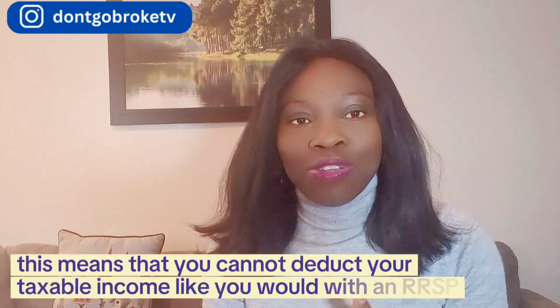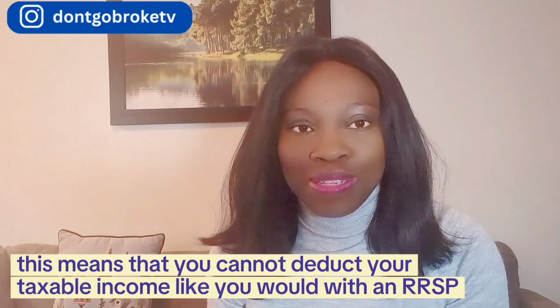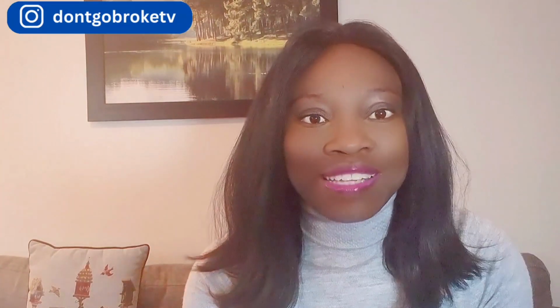And they will continue to grow tax-free as long as the investments remain in the RESP. Please note that the funds that you invest in an RESP are made from your after-tax income, which means that you cannot deduct from your taxable income like you would with an RRSP. What this means is that the money you invest in your RESP comes from after-tax income, which means that you already paid tax on the money you're using to invest in the RESP, so you cannot go back and claim taxes on those investments.